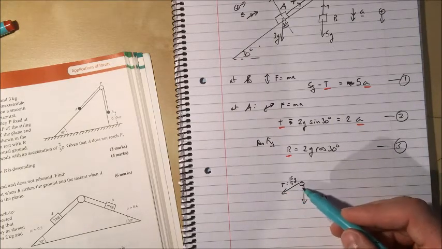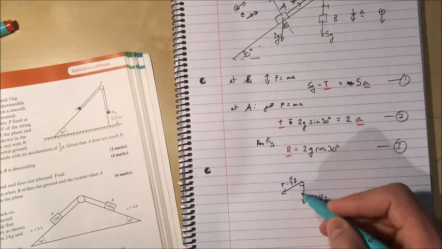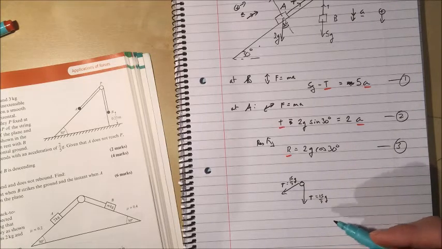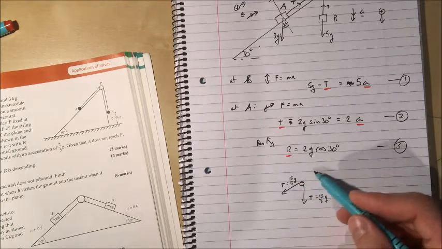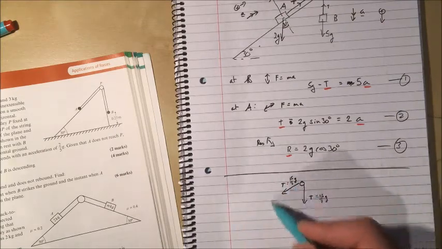Now actually, this pulley isn't accelerating in this direction, is it? So the pulley has a reaction force, which is going to be equal to the resultant of these two forces. Sometimes they phrase the question that way, find the reaction force at the pulley, which is going to be equal to the resultant of these two. So what is the resultant force from these two?